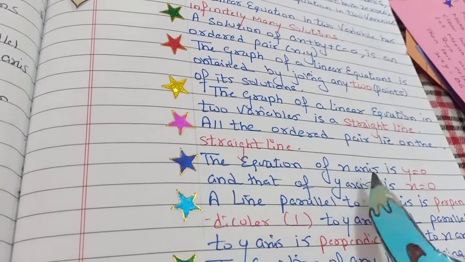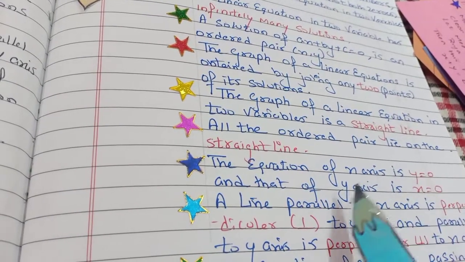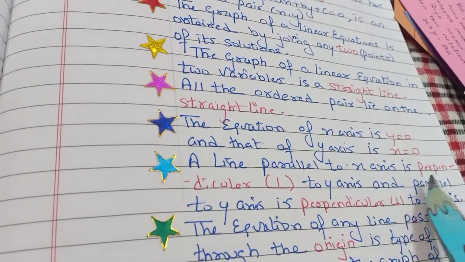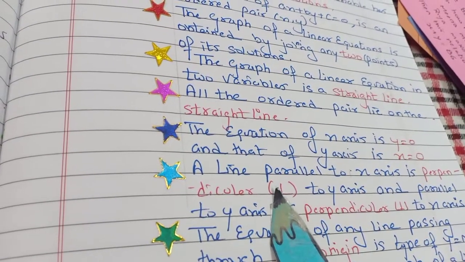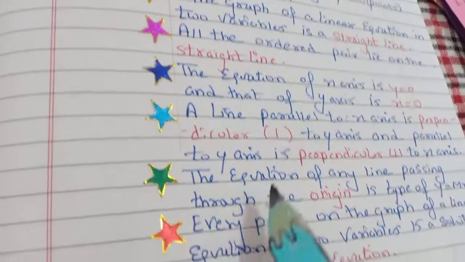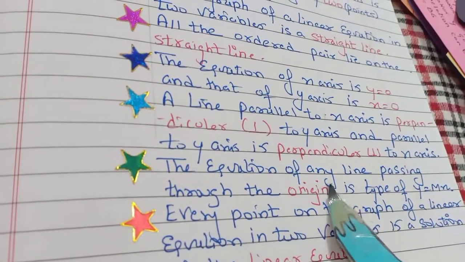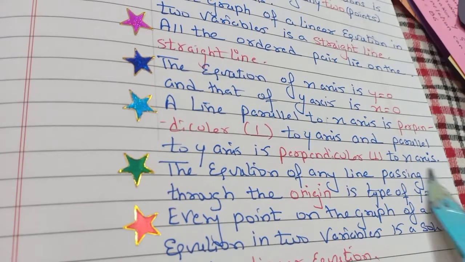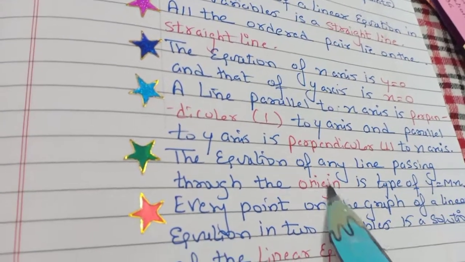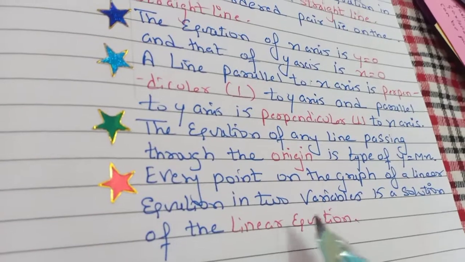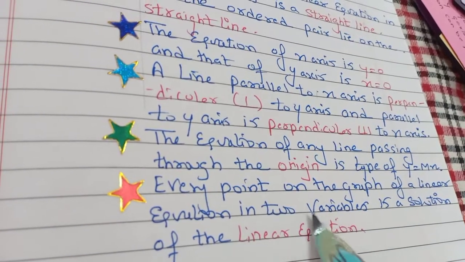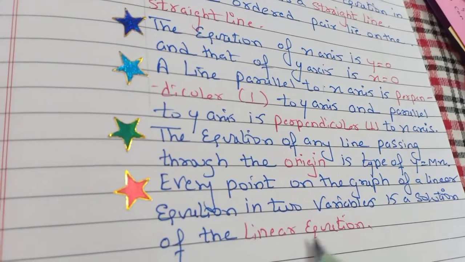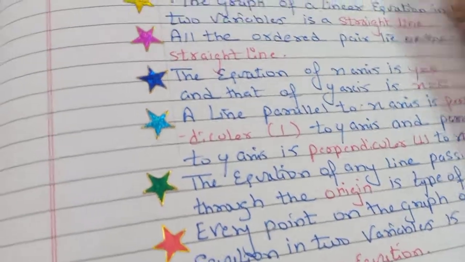The equation of the x-axis is y is equal to 0 and of the y-axis is x is equal to 0. A line parallel to x is perpendicular to the y-axis and vice versa. The equation of any line passing through the origin is of the type y is equal to mx, so this type of equation always passes through the origin. Every point on the graph of a linear equation in two variables is a solution of the equation.